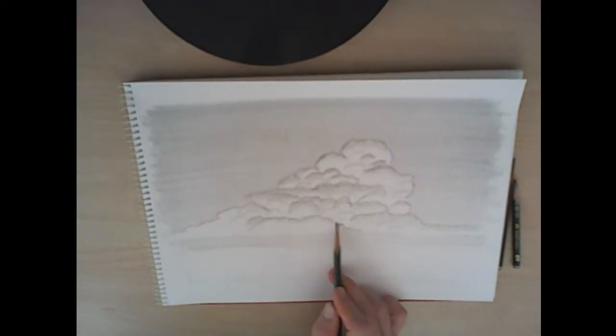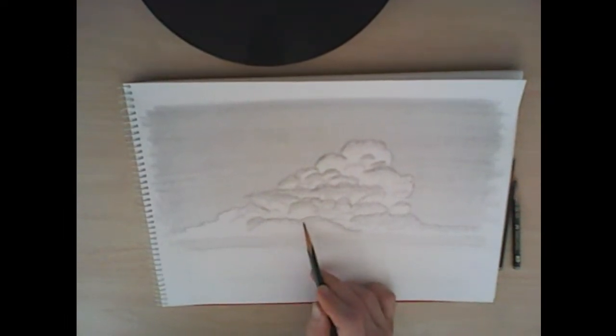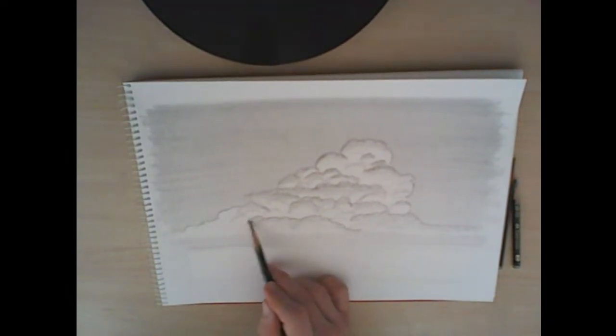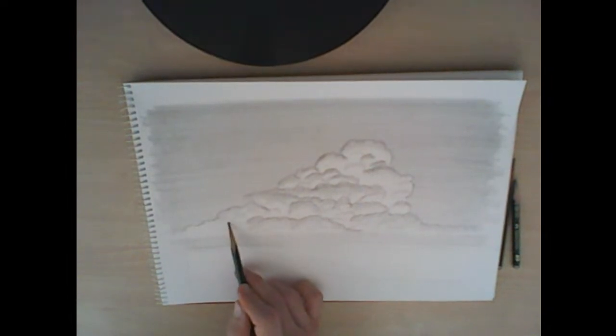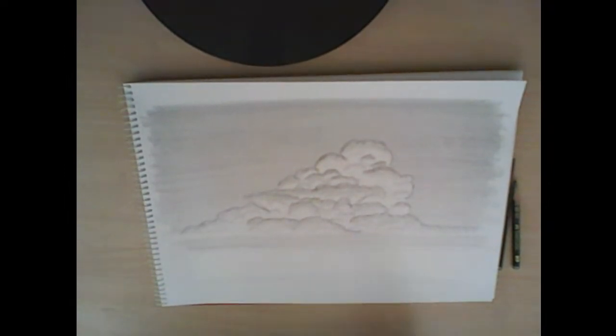Down here. And to the very left, right there. And we're almost done with blocking in the shadows.